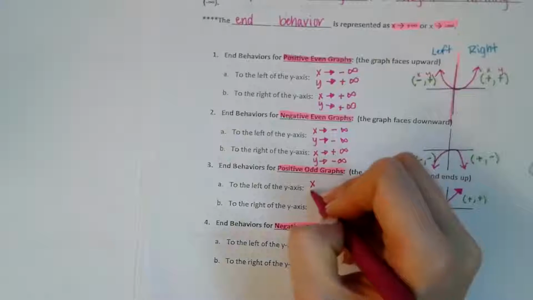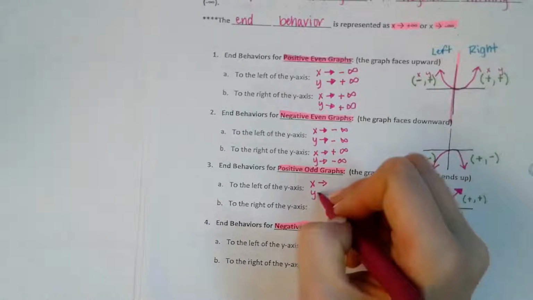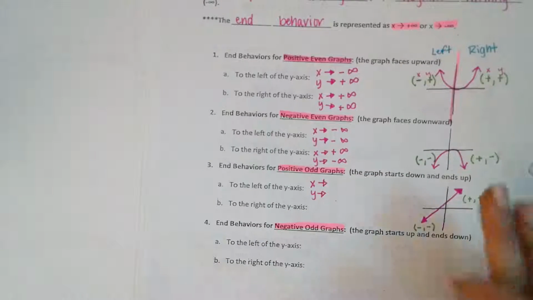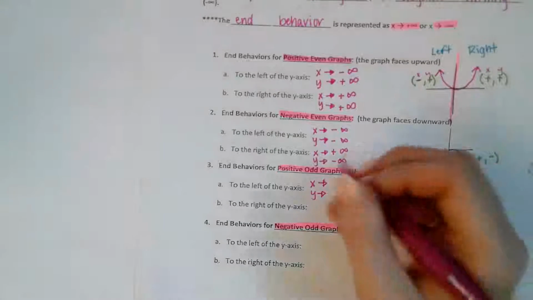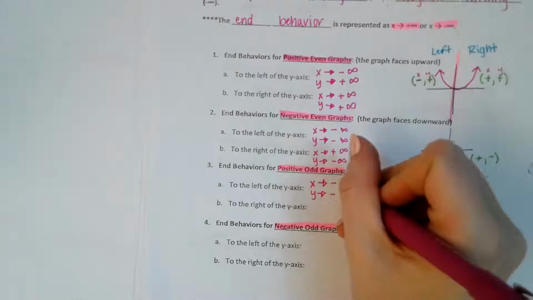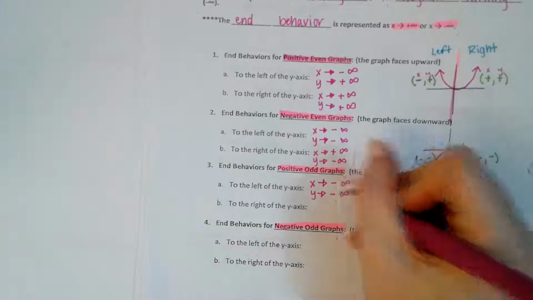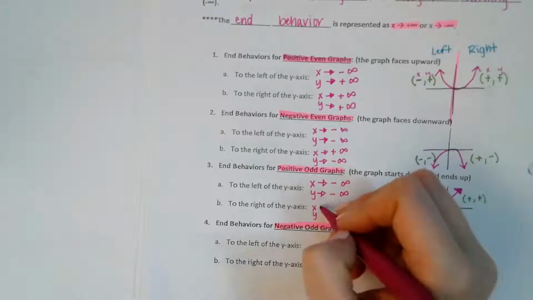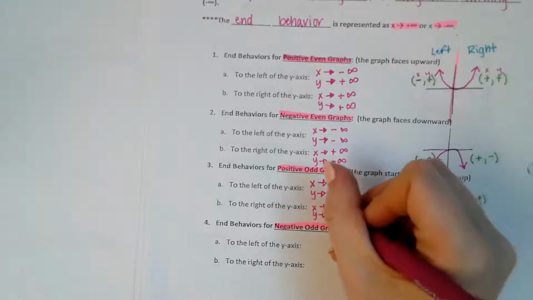So to the left, over here, x and y are both negative infinity. And then to the right, both are positive infinity.